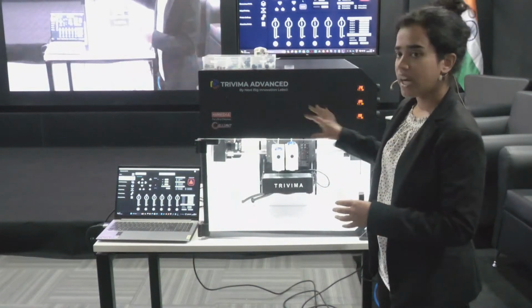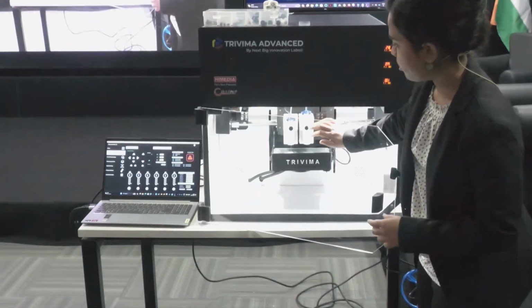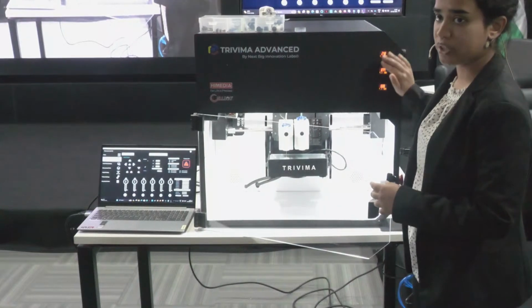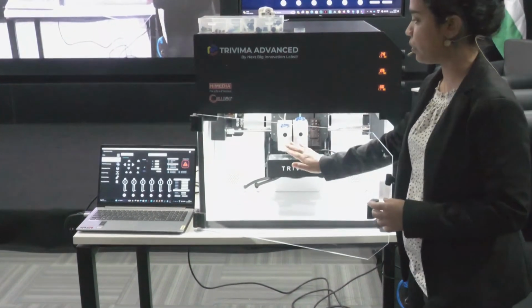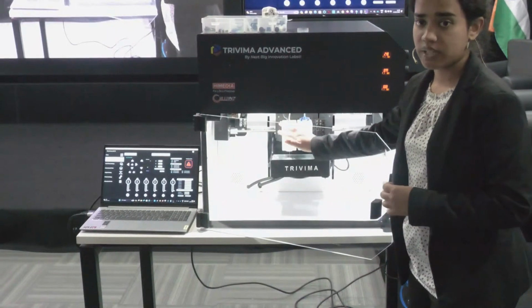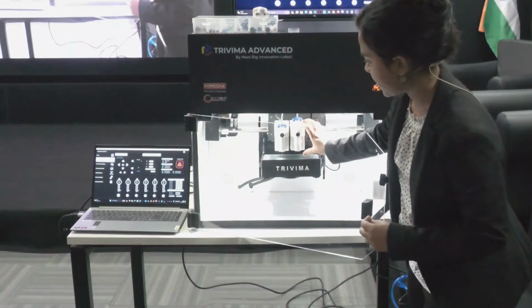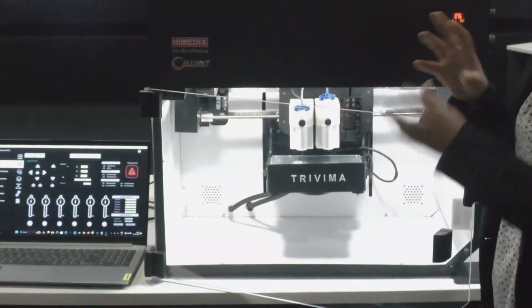So in the Trivima Advanced, we have 3 extruder heads over here. These 3 extruder heads have 3 pressure gauges that are linked to them. With each of these pressure gauges, you would be able to control the pressure of air that is being supplied to each of these extruder heads. Now these extruder heads come with a magnetic head over here, which means it is swappable.